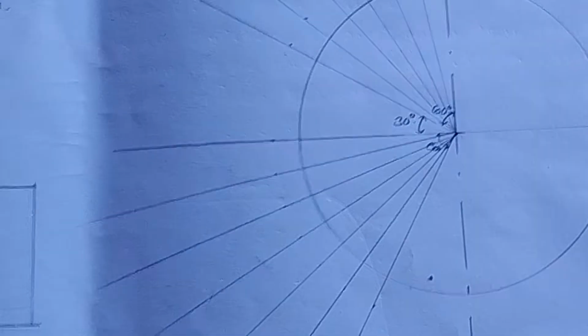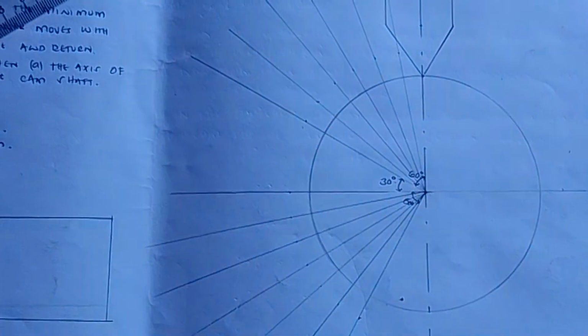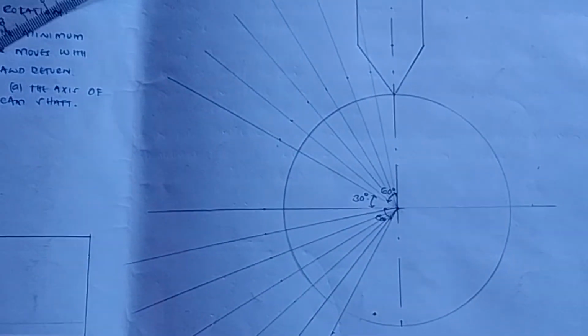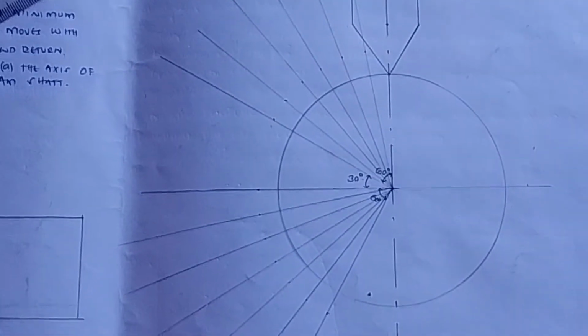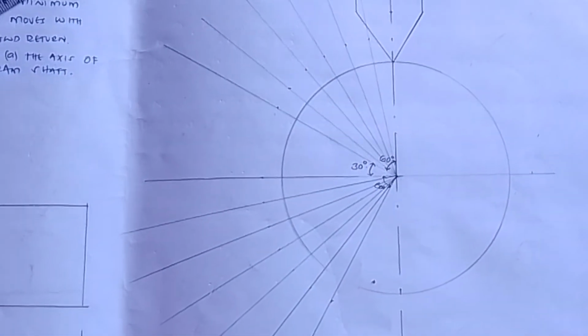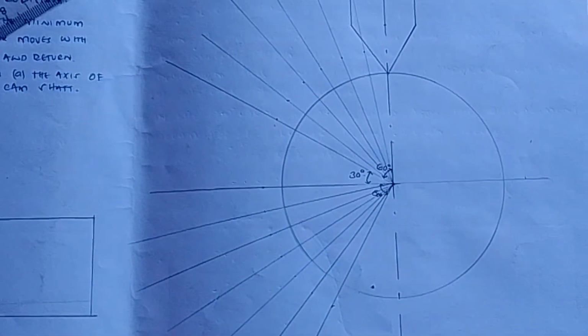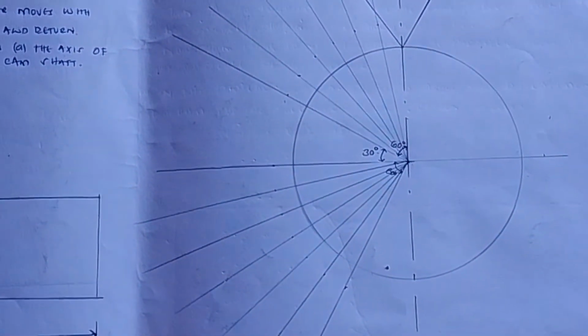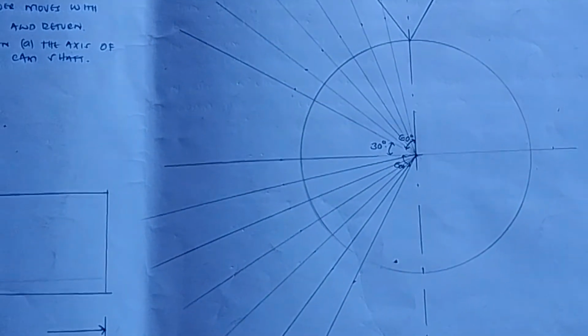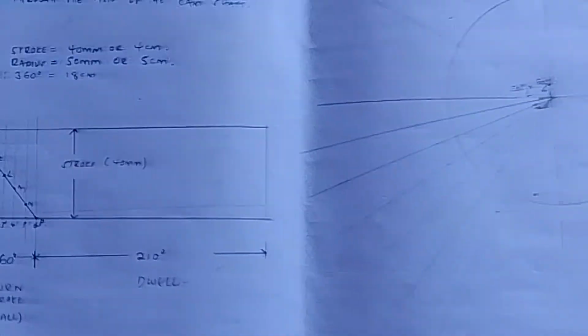That way. Now, we have been able to divide and achieve all these points, as you can see from our drawings. Now the very next thing that we do, please be careful and follow very keenly. The very next thing that we now have to do in this place is to draw the cam profile.